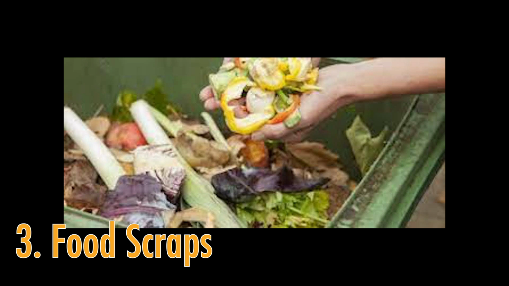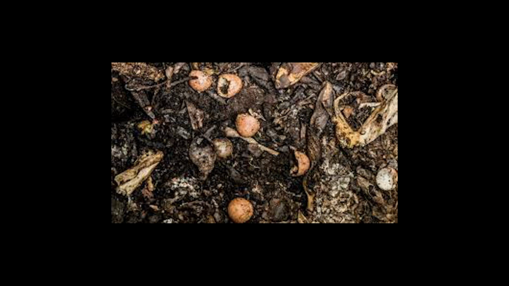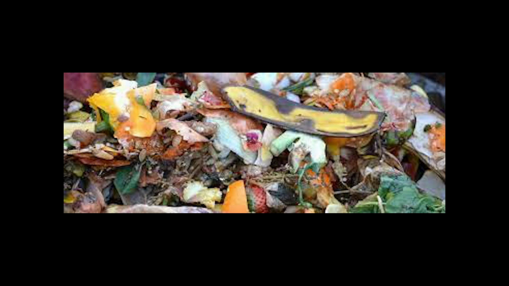Number 3. Kitchen scraps. Scraps from the kitchen or garden are great material to make your own compost. This compost can release nutrients into the soil slowly and help your plot retain moisture during the hot summer months.